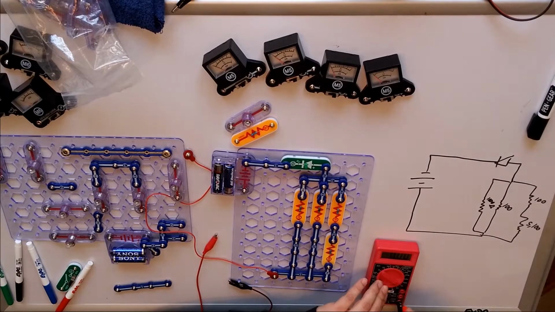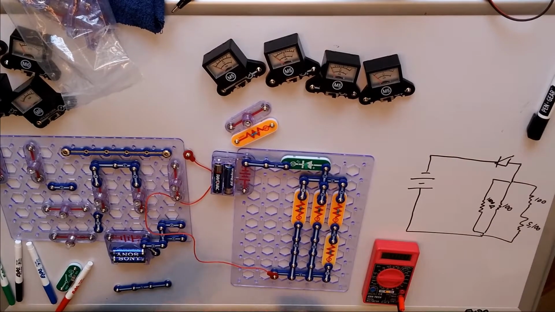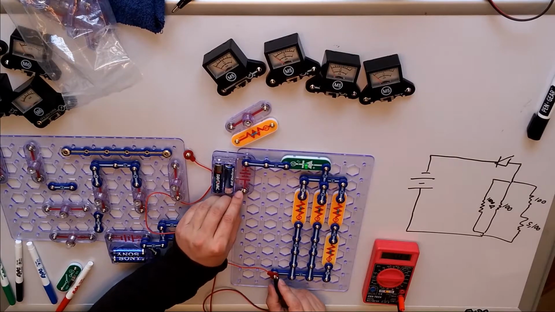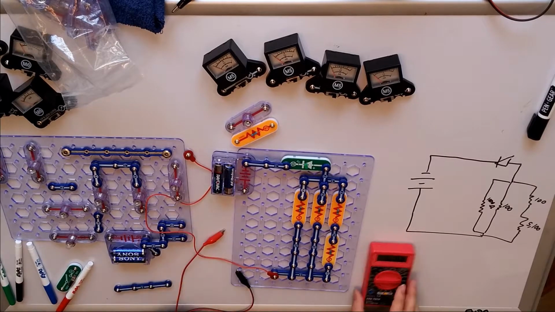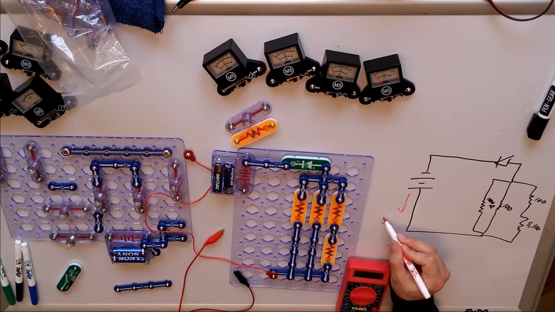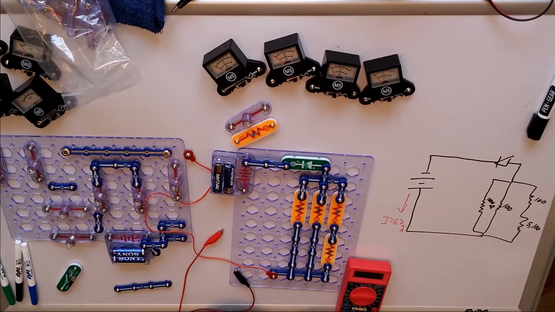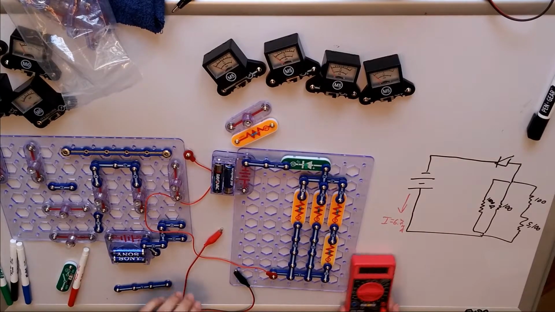It looks like it's less than 10 milliamps. So I'm going to switch it over to my 20 milliamp setting here, which is fine. All right. I'm getting a measurement here coming out of the battery, going into the circuit, of about 6.7 milliamp. So my current right here is equal to 6.7 milliamp. Everything that we measure is going to be in milliamp for this one.